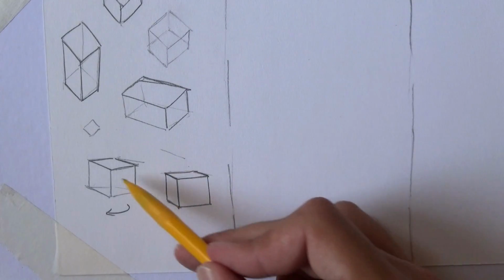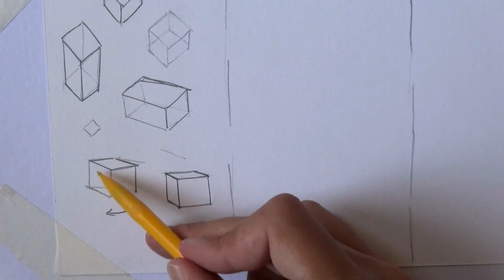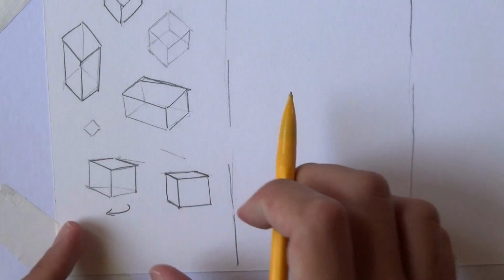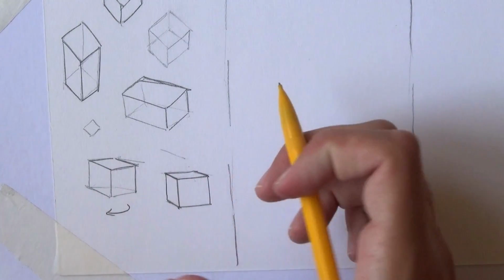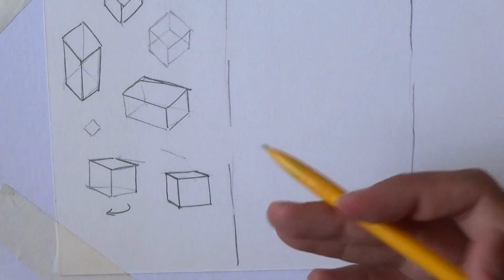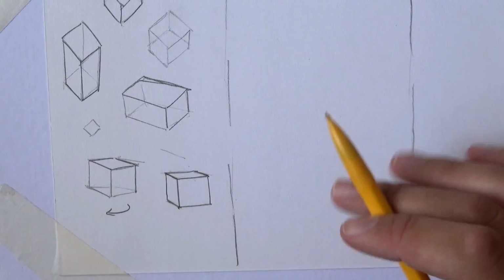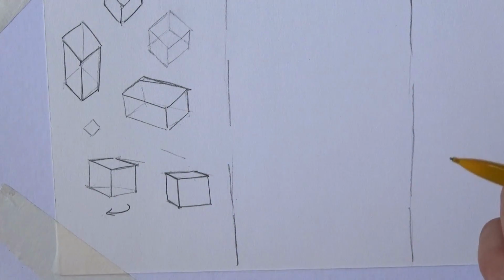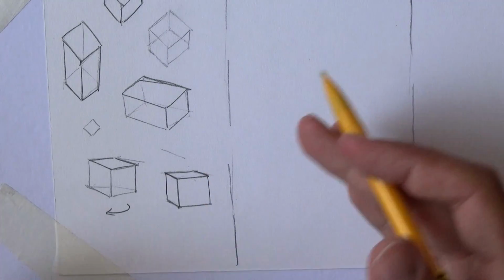Okay? So now we see more of this side and less of this side. Okay? And if we were to turn this cube to the right, we will get back to this position. Okay? So this is how it works in terms of the shape of the cube. There can be some more extreme angles. There are also extreme cases.